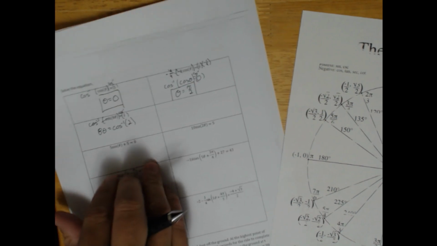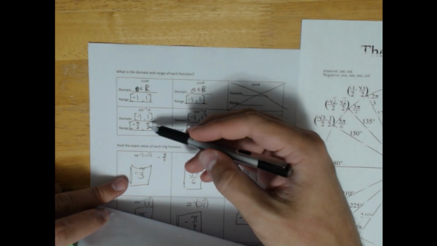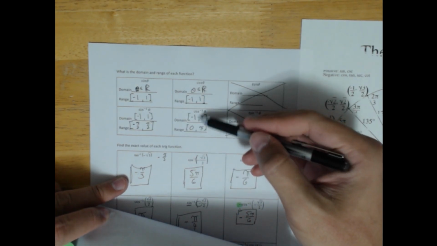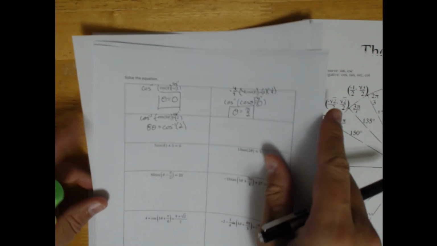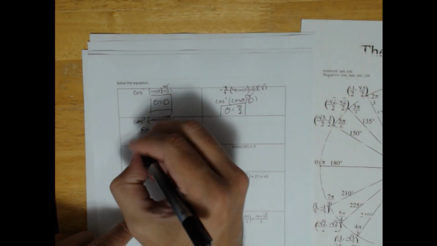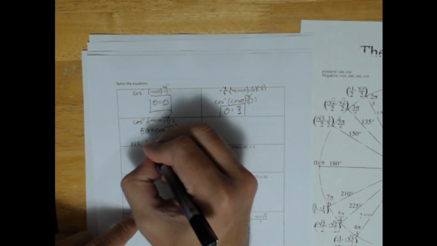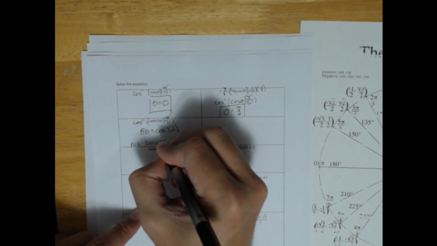It is not in the range or in the domain of cosine. It's not in between -1 and 1. So this one is no solution.